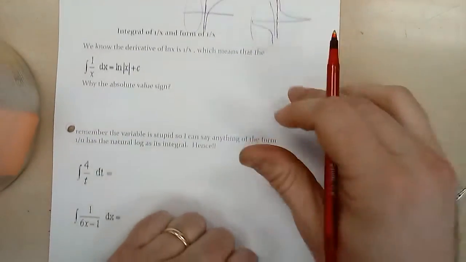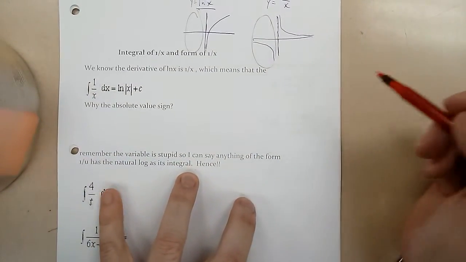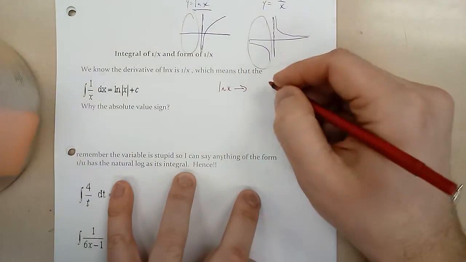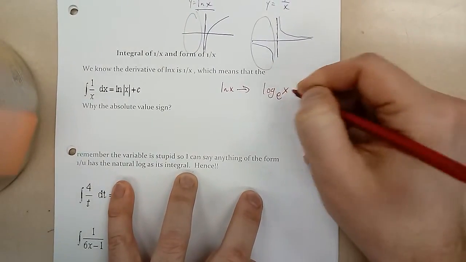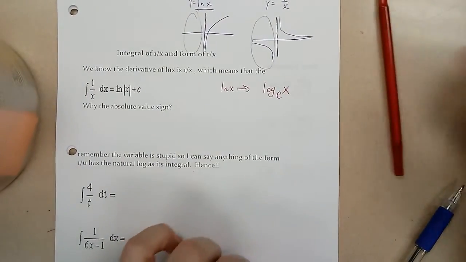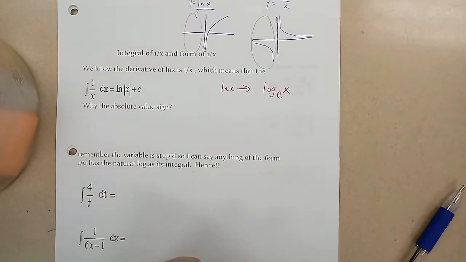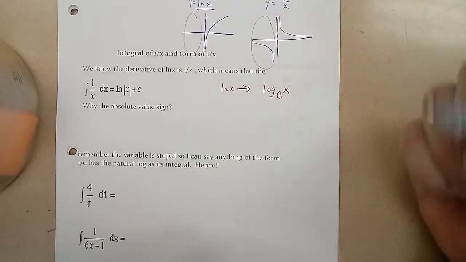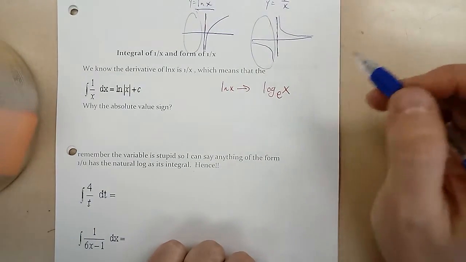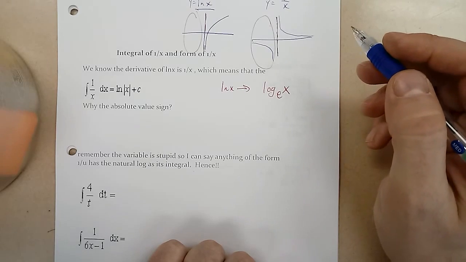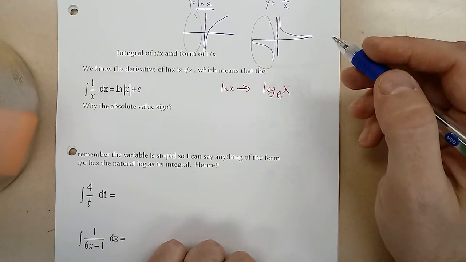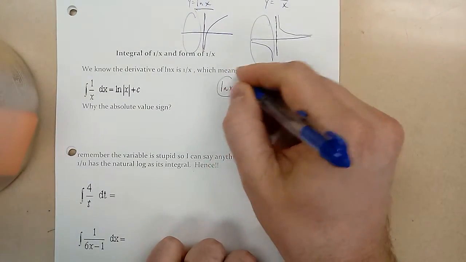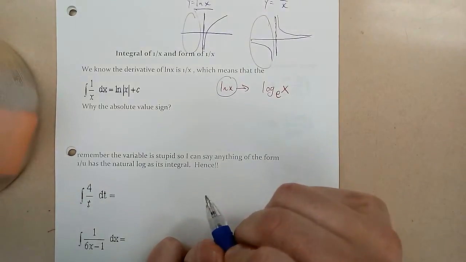A couple other things to remind you about natural log: natural log of x literally translates to log base e of x. And e is a number. e is not a variable. e doesn't change. It's approximately 2.718. So it's similar to pi in its characteristics. It's this irrational number that goes on forever. So whenever we're seeing this, it's really a log with a base e.